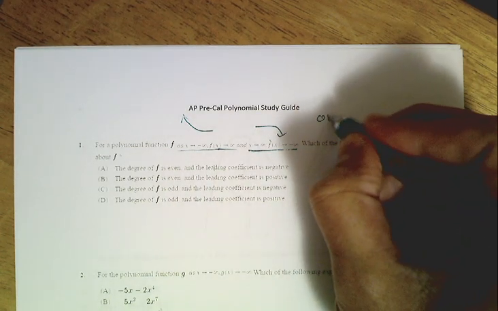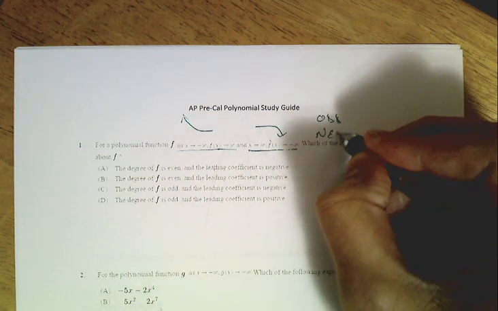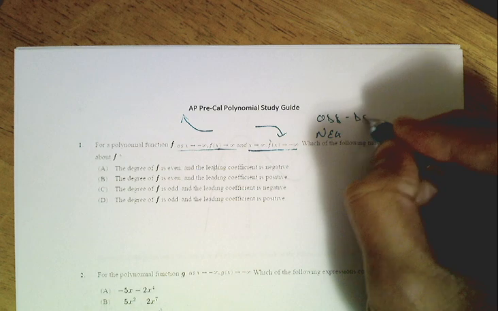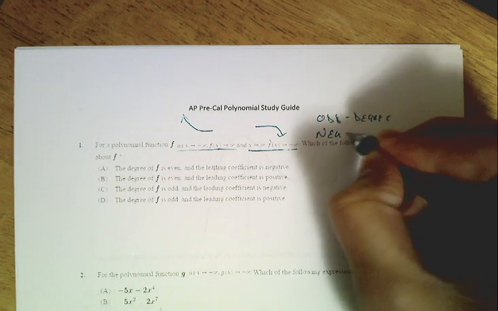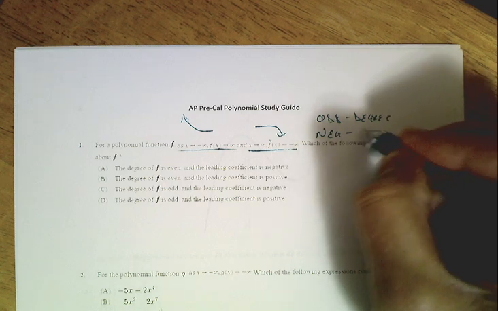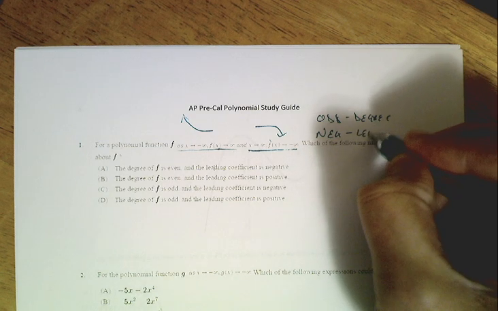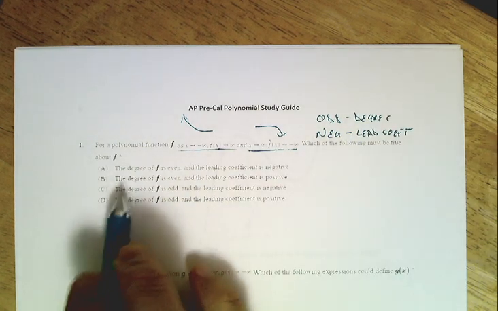Just based on what we know right here, because we're going up and down, this is an odd function. And because we're up this way and down this way, this would be an odd negative function. So we have an odd degree, and we have a negative leading coefficient. So let's see what it's asking us here.